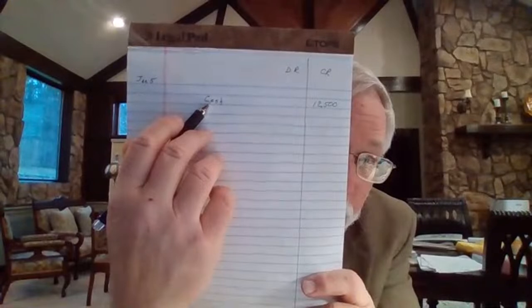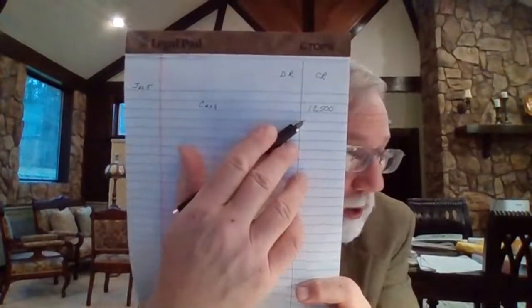Okay, so there's my disbursement of cash. Cash is an asset, it's going down, so I credit it. Now, what does that $12,500 payment take care of? Well, the salaries expense for what? Thursday and Friday, right? $2,500.